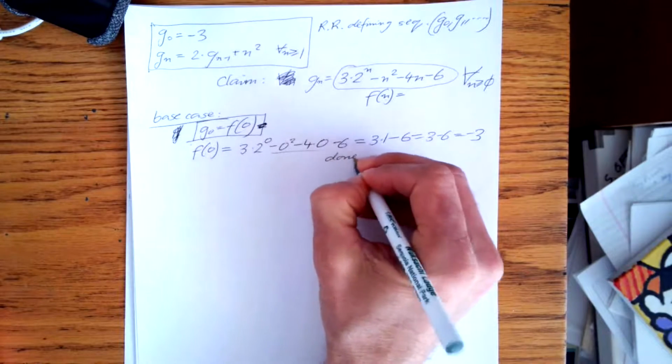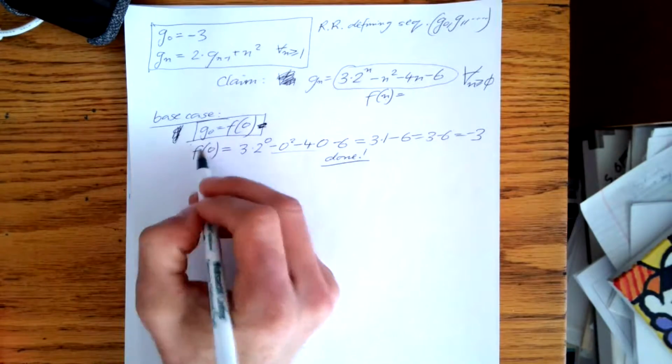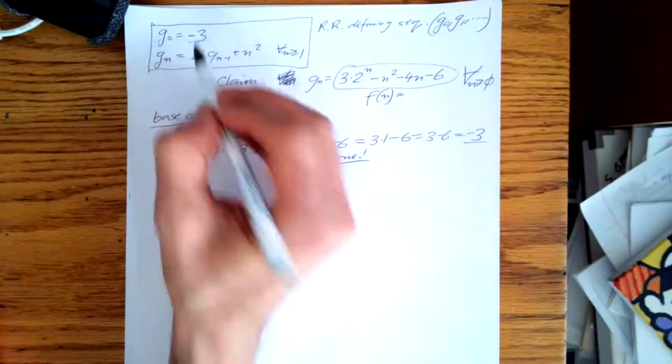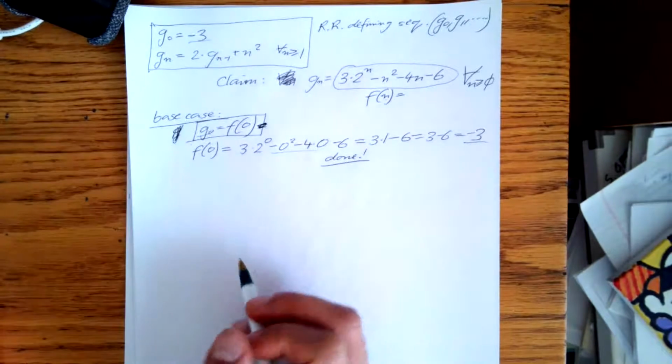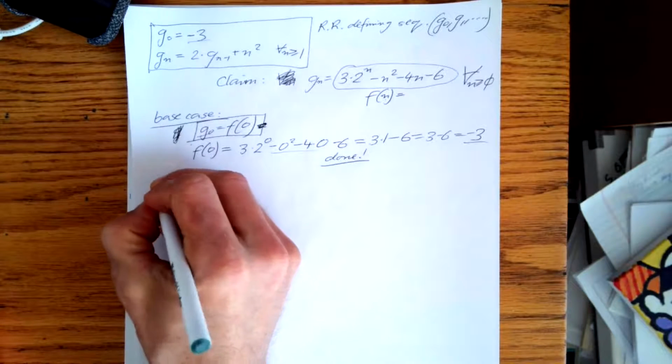Done. We have just shown f of 0 is minus 3, and G0 is also minus 3. So they are equal. Okay. Inductive step.